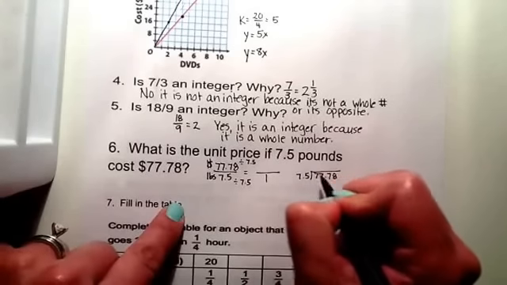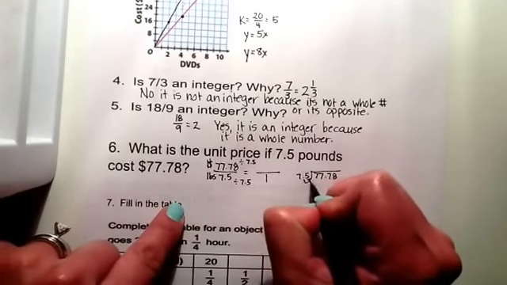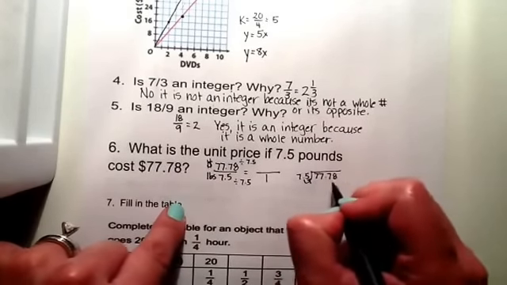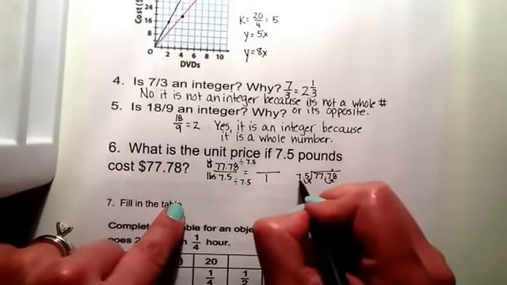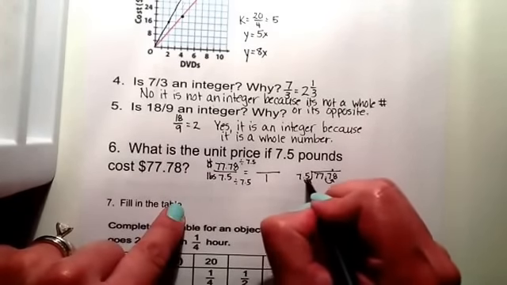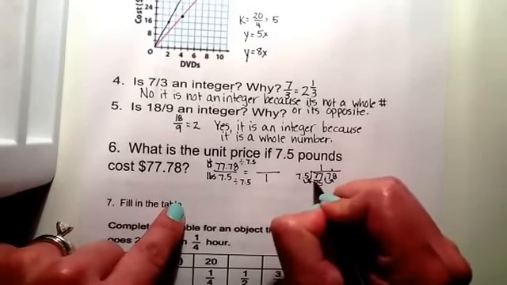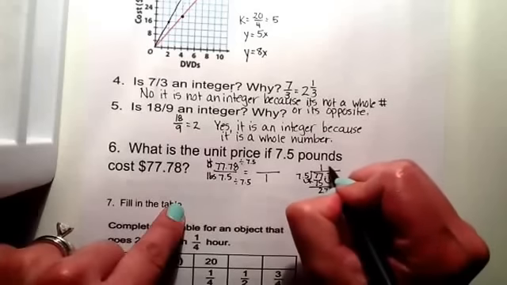I cannot divide by a decimal. I have to make my outside number a whole number by moving it to the back. I moved it once. Remember that whatever you do to the outside, you do to the inside. And then you divide like normal. So 75 goes into 77 once. I subtract. Can 75 go into 27?